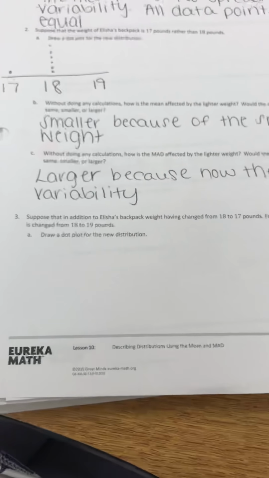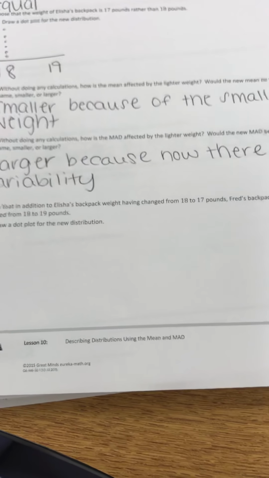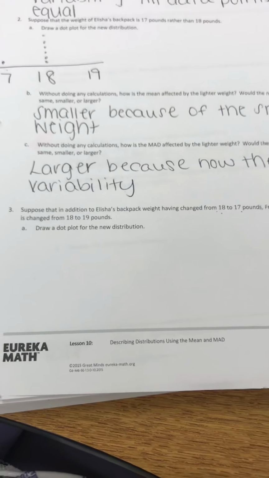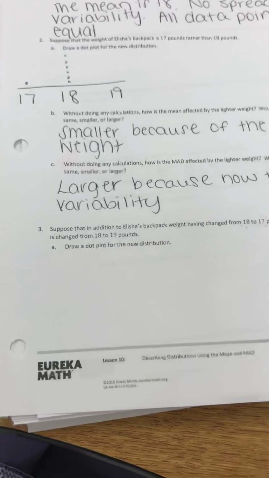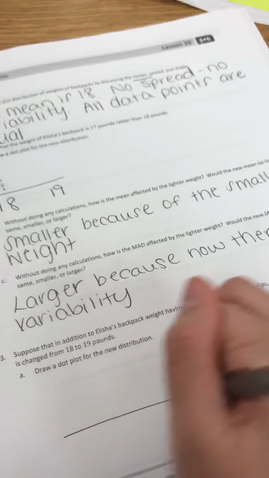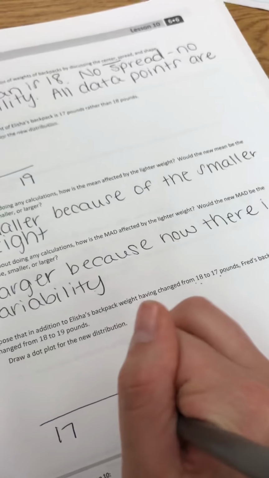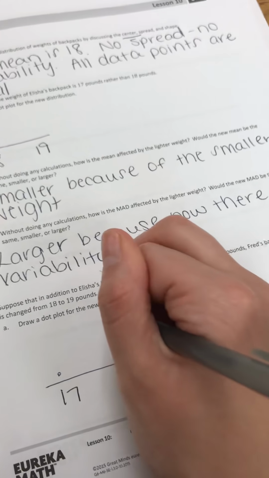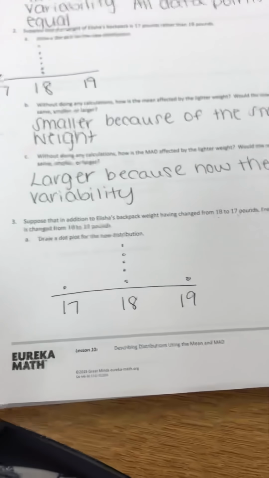Building on that again, it says, suppose that now Alicia's backpack weight has changed from 18 to 17, just like up here. And Fred's backpack, whoa, has now changed from 18 to 19. So not only has Alicia's changed, she's lost some stuff in her backpack, but Fred's gained some stuff. Maybe he came and picked it up along the way. So I'm going to draw that dot plot. Here's Alicia's dot, here's Fred's dot, and here are our other 5 students, okay?